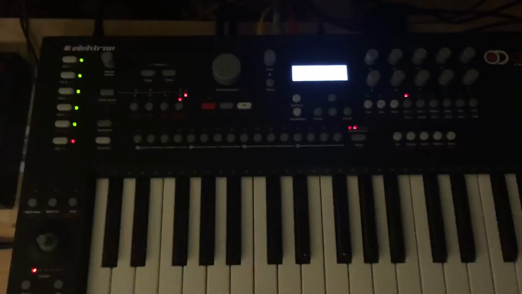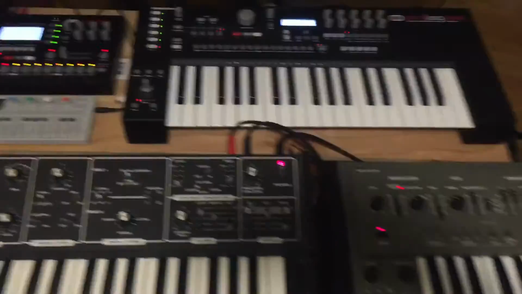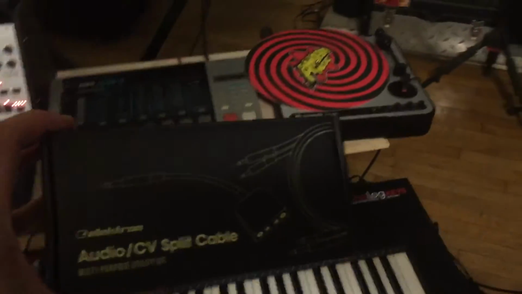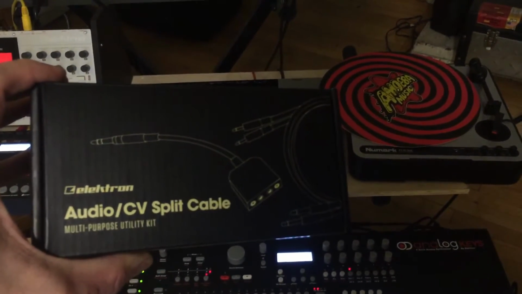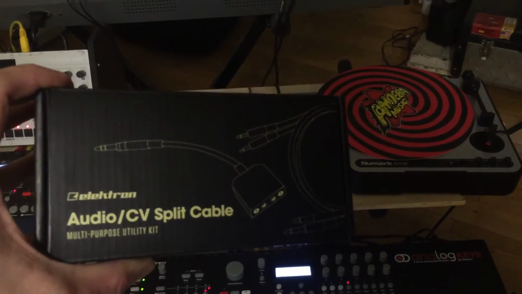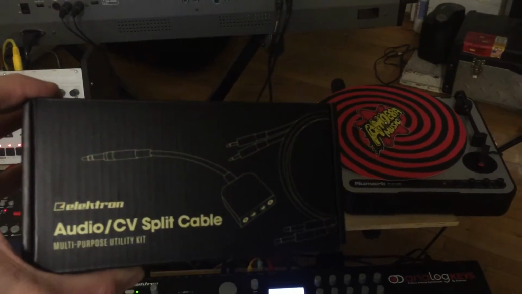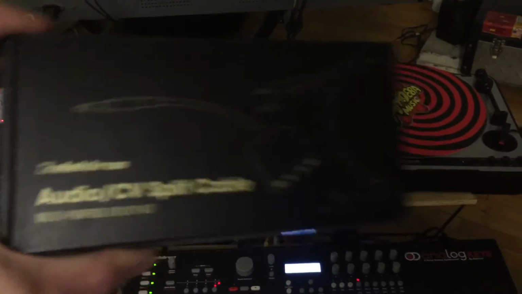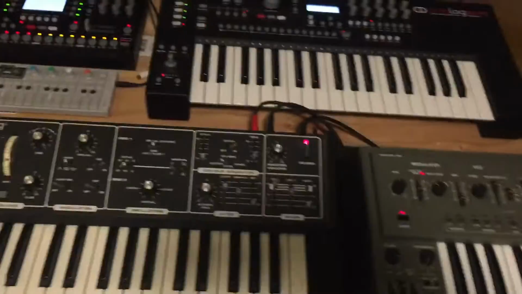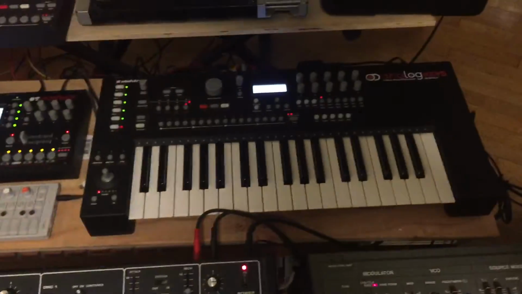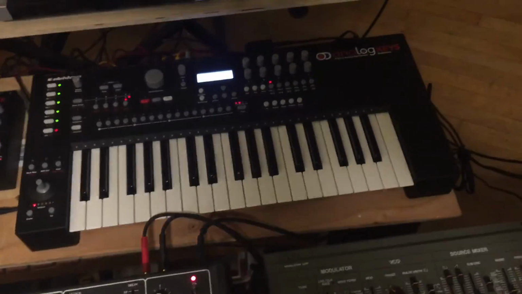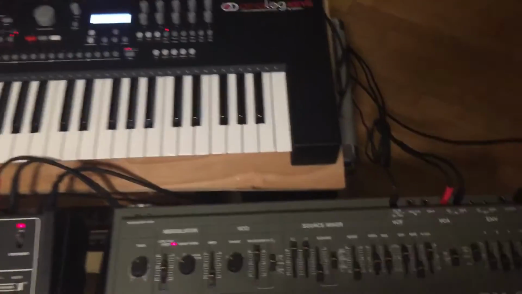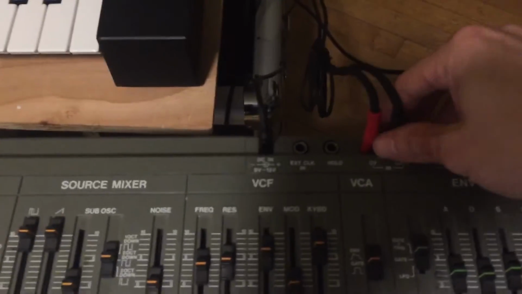Okay, so it is very convenient, these accessories, the CV split cable from Elektron. It's a very useful accessory because, for example, you can have different cables.